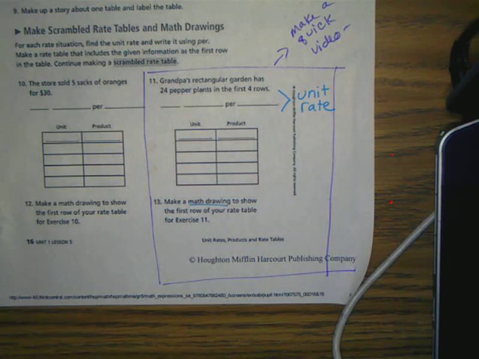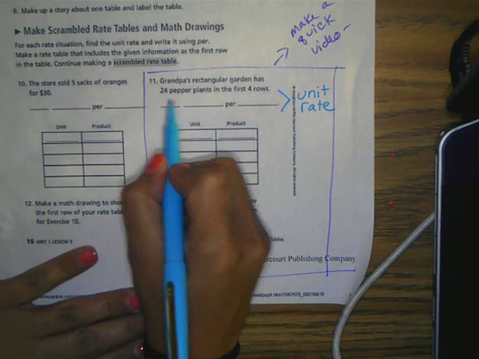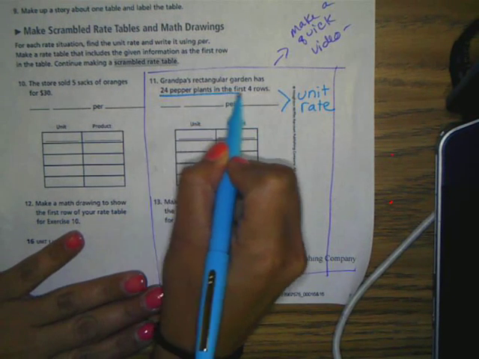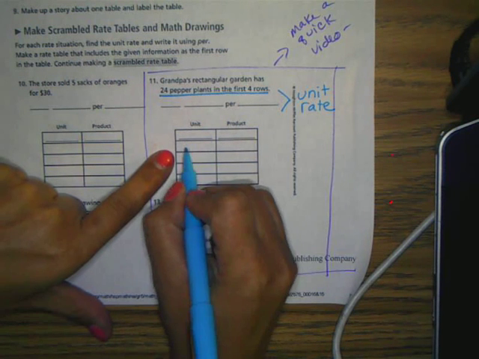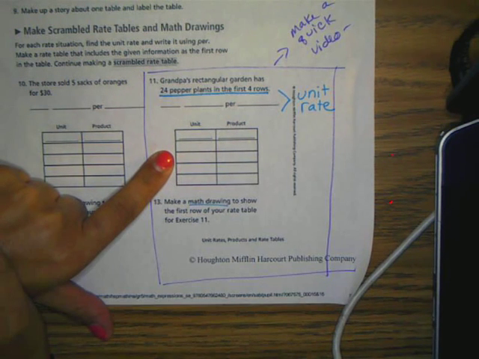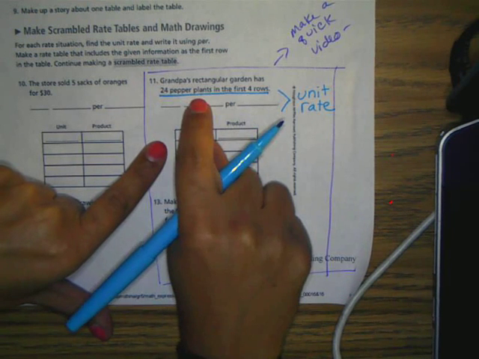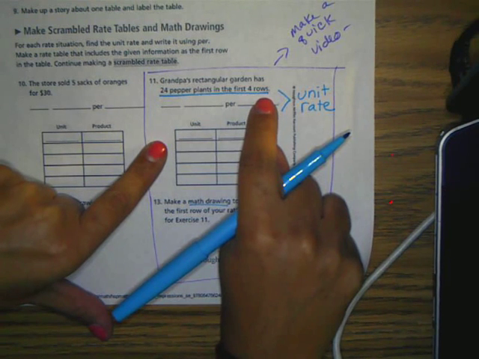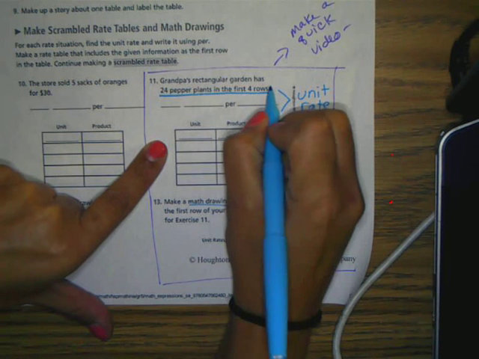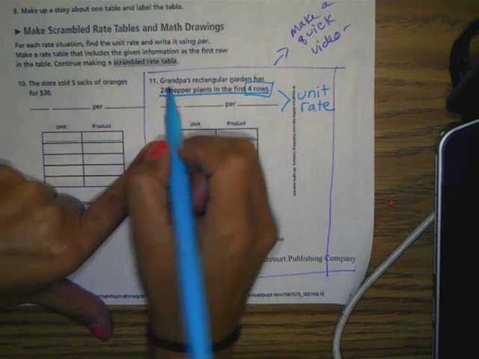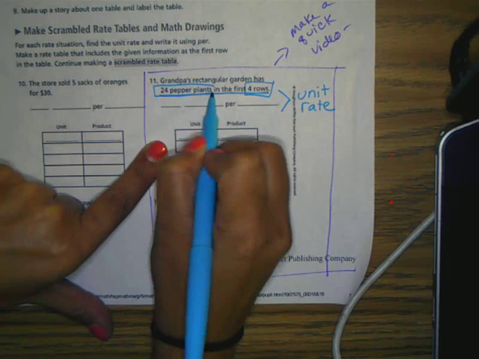Okay, hold on. I'm going to slow you down. Okay, so yesterday we talked about a scrambled table. And I think, Jackson, you skipped about 3 steps ahead, which is, you've got the right idea. So good job. But we're going to start by taking the information in the problem, and we're going to write it on our table. Okay? So we've got 24 pepper plants in the first 4 rows. So I see 4 rows, and I see 24 plants.